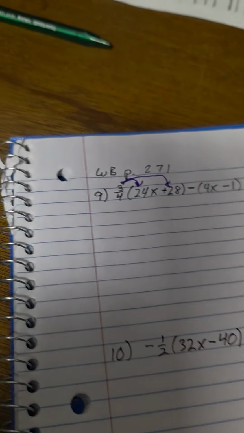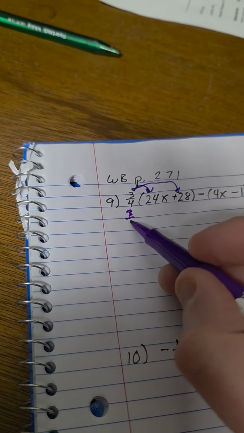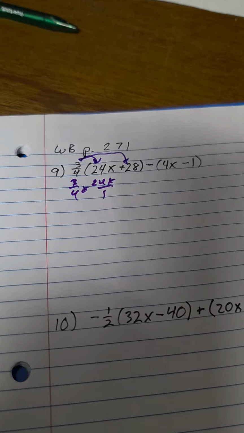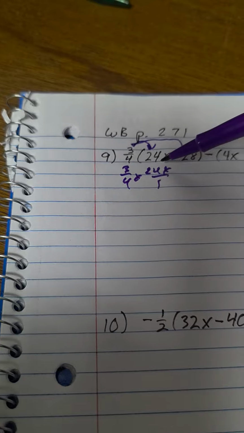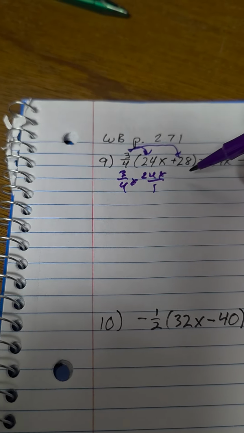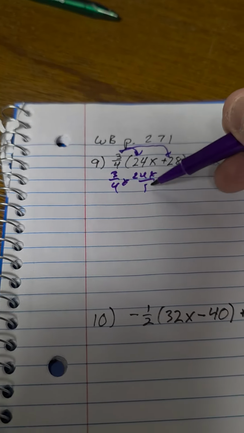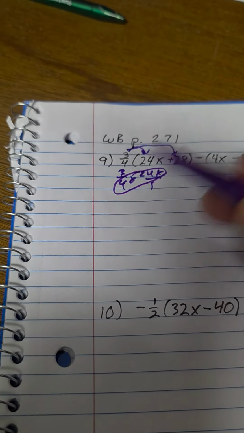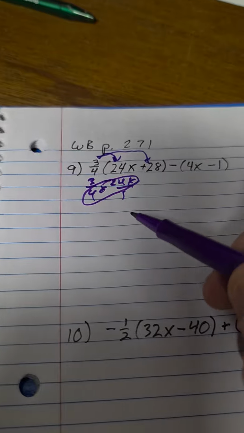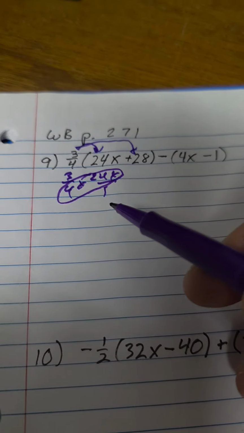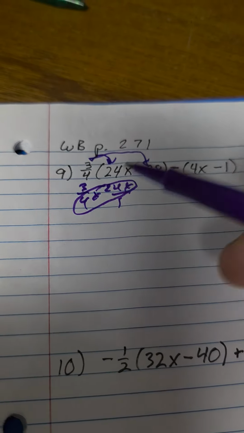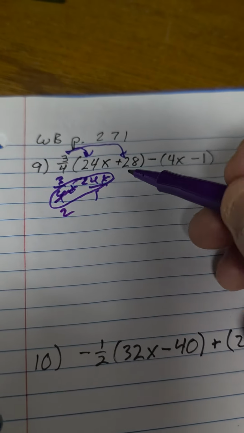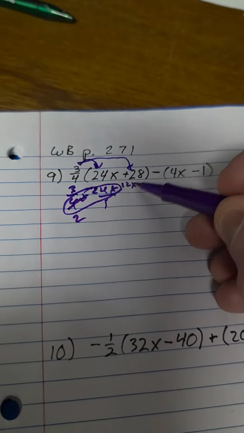Now, when we do that, you're essentially taking 3/4 times 24x over 1. You could multiply 3 times 24x and get 72x, and then 4 times 1 gets 4, but then you have to reduce that. It's easier to do what I like to refer to as shortcuts, where you're reducing first, finding a common factor that goes into both 4 and 24. Well, at least I know they're both even, so I could divide them both by 2. So the 4 becomes a 2, 24 becomes a 12, and don't forget about the x.